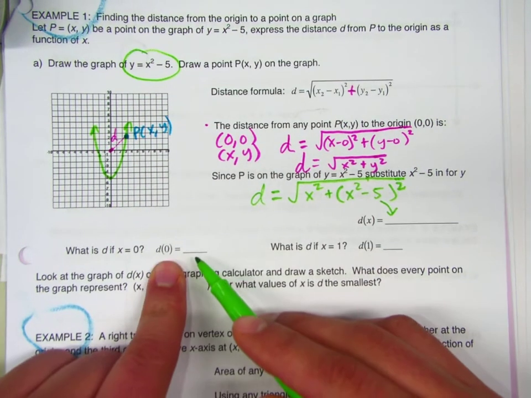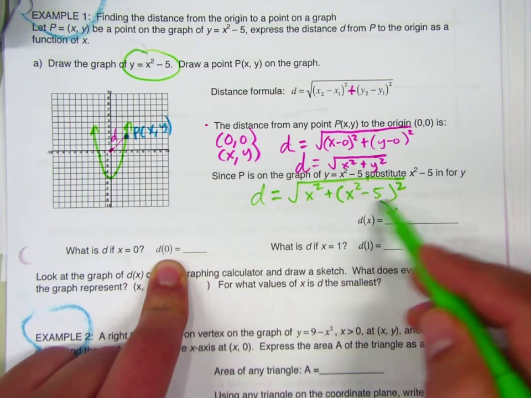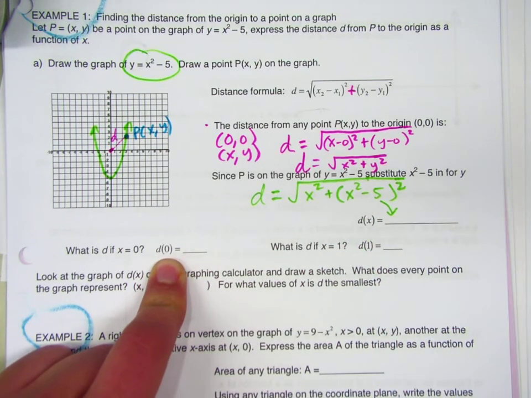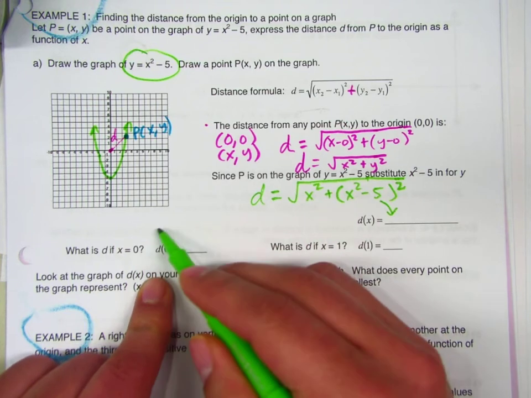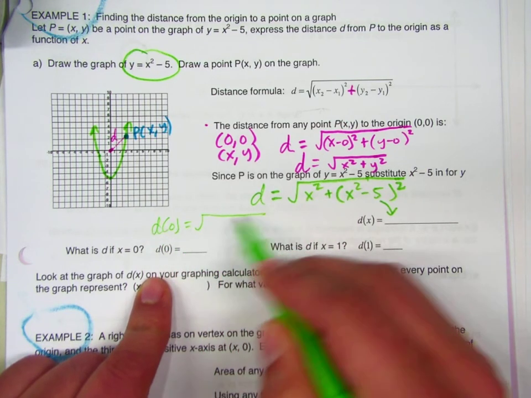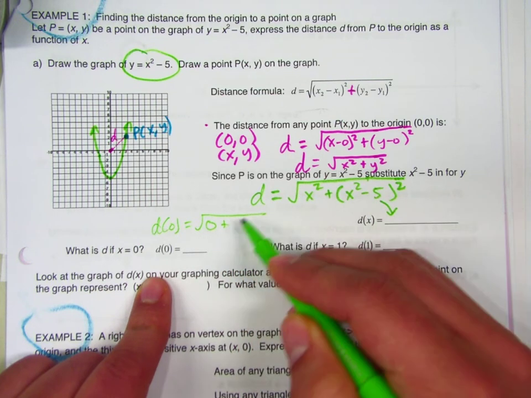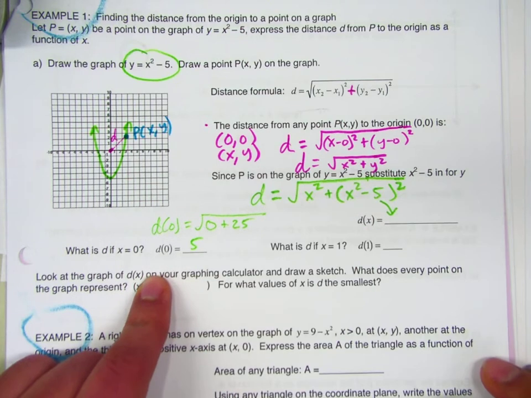Now, in theory, if we've done things correctly, I should be able to plug in 0 into this formula, right? And it should also give me that my distance is 5 units. So if I plug in 0, we get 0 squared, which is 0, plus 0 minus 5 squared, which is going to be 25. And the square root of 25 is indeed 5, right?